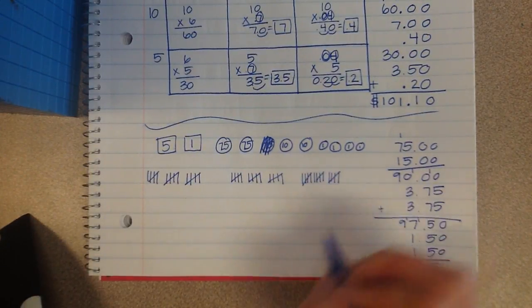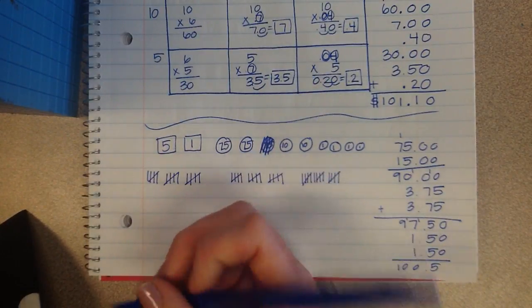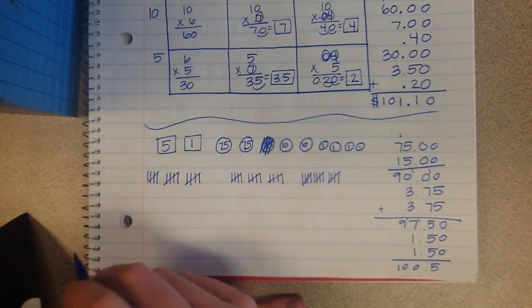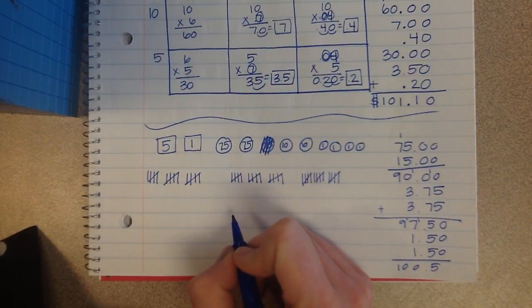Now I have to count my pennies 4 times. Or, sorry, 4 pennies 15 times. So that's counting by 4s. Okay? So that seems really difficult, and really, really long. So clearly that's why another great method to check this with would be the standard method, which you're going to learn tomorrow. Let's count by 4s real quickly.